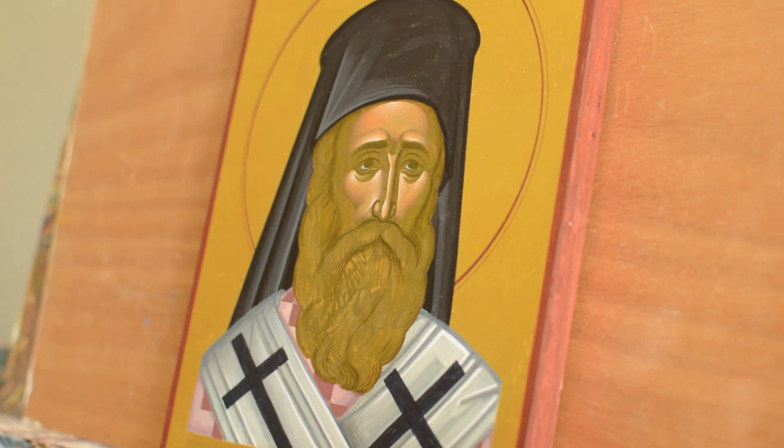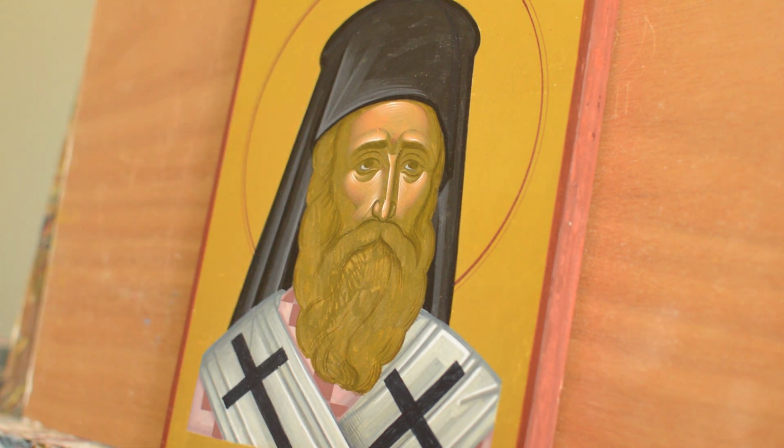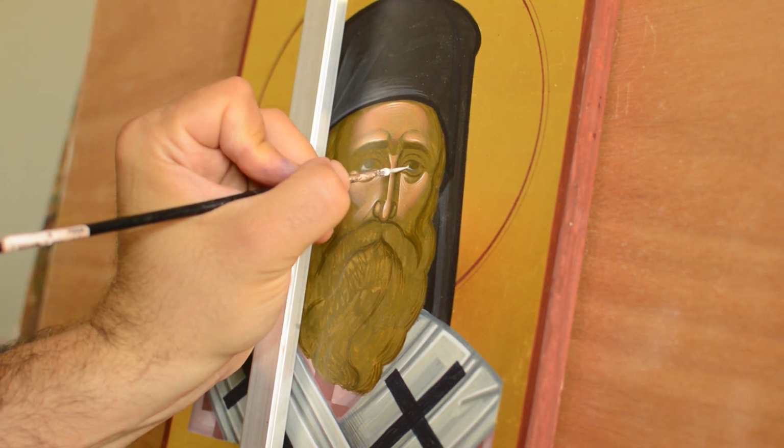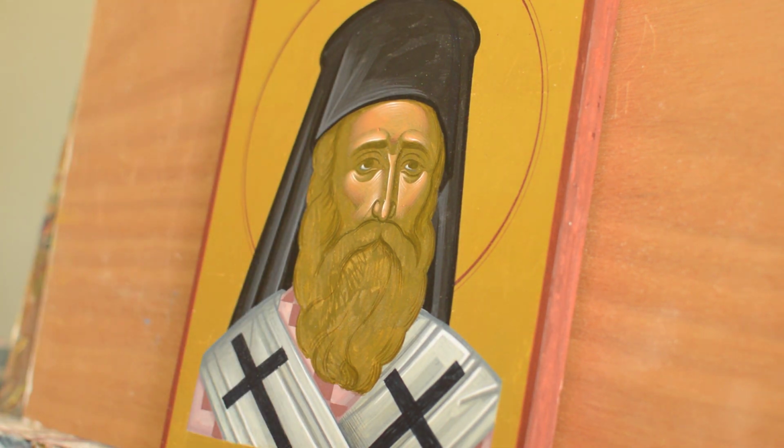So I definitely wanted to depict suffering on the face of Saint Nectarius. He really had a very harsh life, and he did feel a lot of pain during his lifetime.